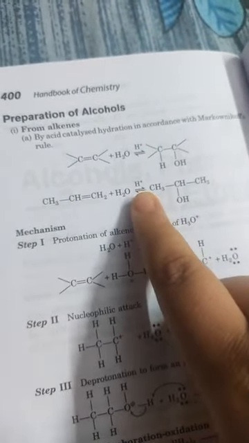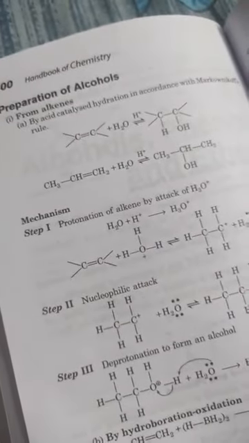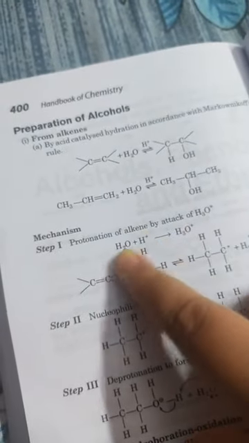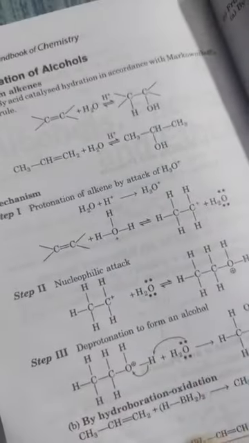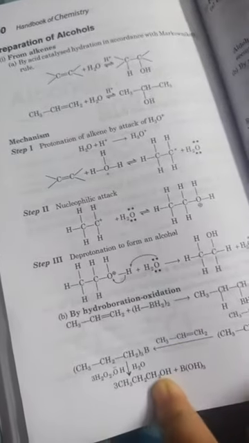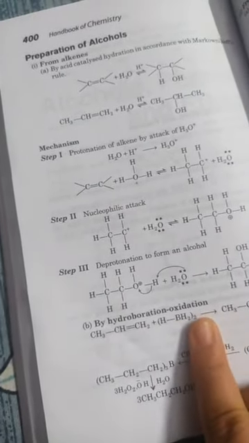Then comes the preparation of alcohols. Firstly, let us study from alkenes, that is the Dow process. By acid catalyzed hydration in accordance with Markovnikov rule. This is the mechanism. And by hydroboration oxidation.